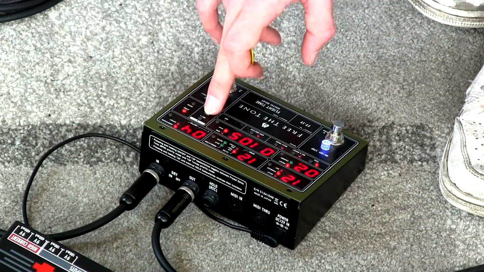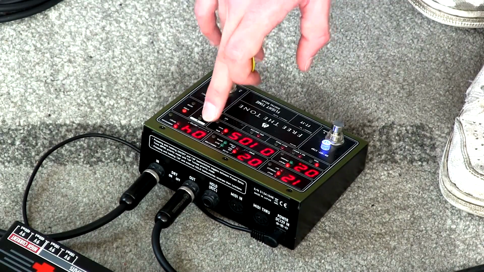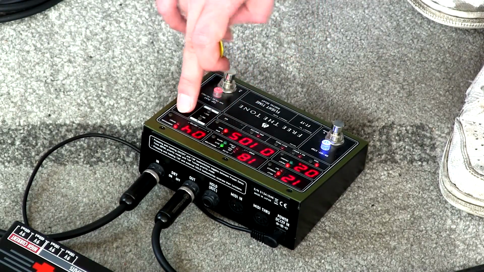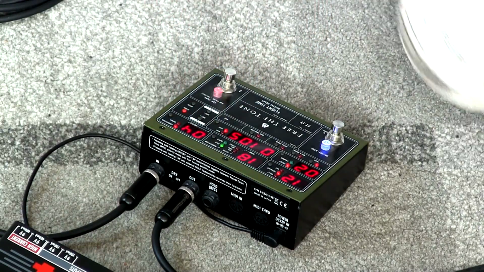So as you can see, it's actually quite simple to navigate this thing. It's not very difficult once you're used to it.